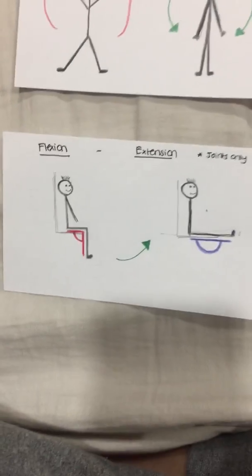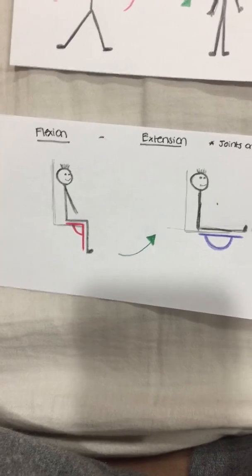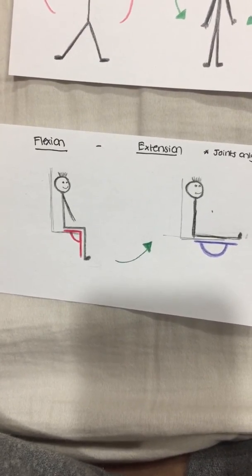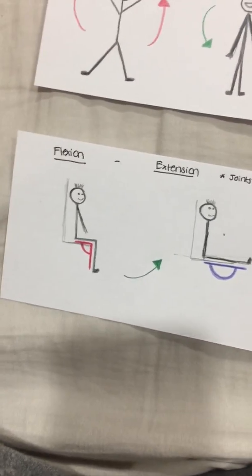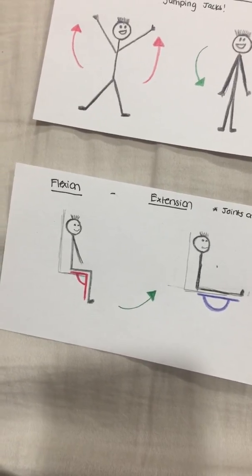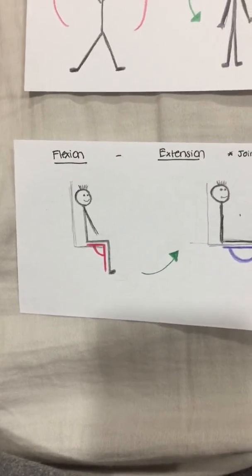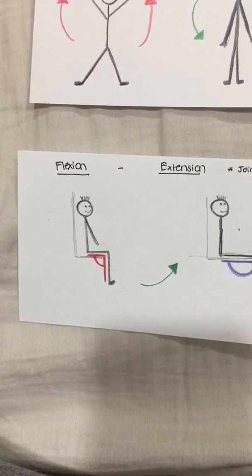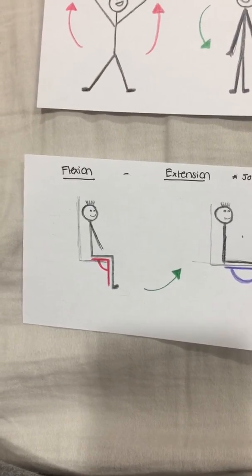So first, let's talk about flexion and extension. These terms apply to the joints only, not muscles, because muscles can only be lengthened and contracted. So flexion is decreasing the angle of the joint.